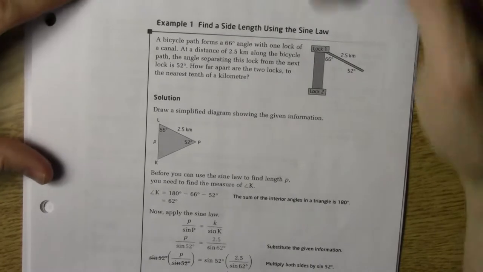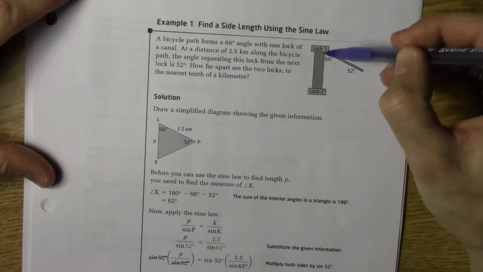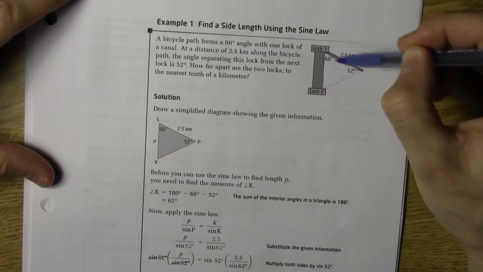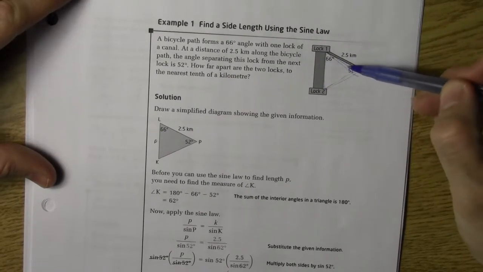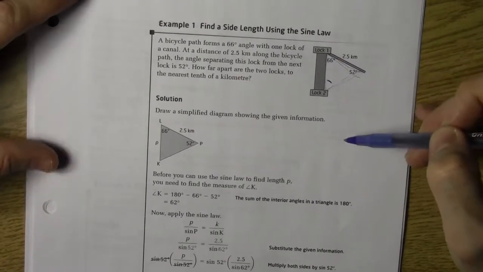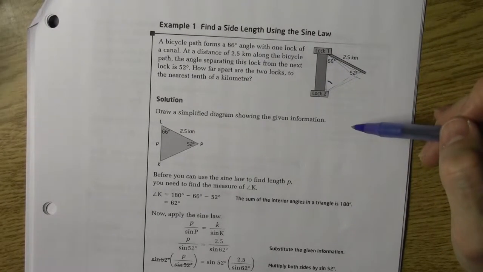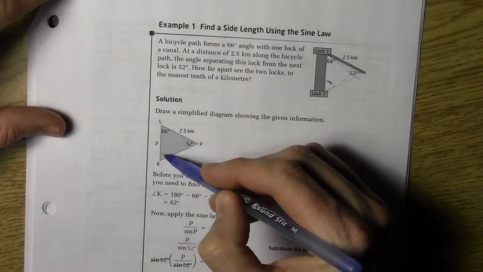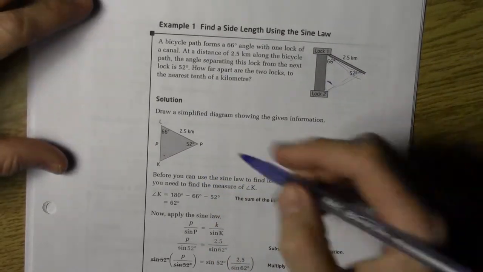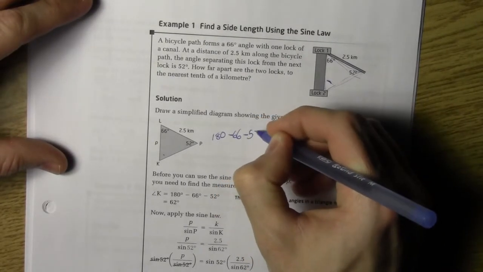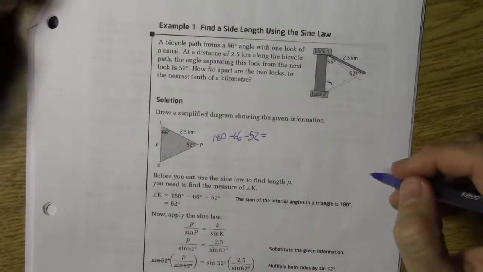Okay, good. So we have this triangle here that's created by the two locks. We're given a lot of information about it. We're given this angle, we're given this angle, we're given this distance. Can we find out this angle now? What do you guys think? Kevin, do we know what this angle is? If we know this angle and this angle, what's this angle? 180 minus 66 and 50. Yeah, he meant 180, sorry. So what's that?